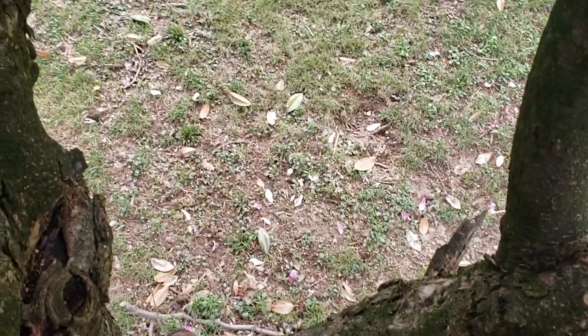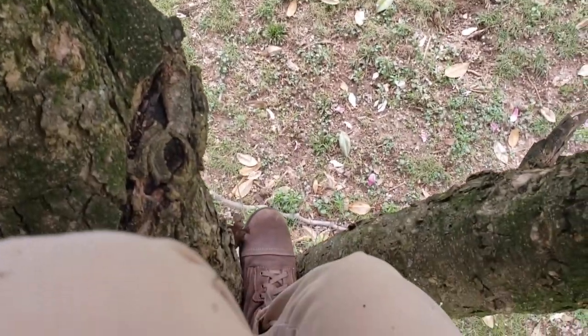Let's see if I can find any. Update, still climbing the tree. No sign of blooms, but look how far off the ground I am. Oh goodness. Remember, if you're gonna climb a tree at home, make sure Mom, Dad, Grandma, Grandpa is near to watch you. All right, let's get back to climbing. Here we go.